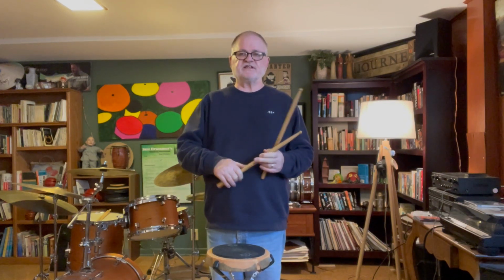Again, do each of these lines for several minutes at a time without stopping, and start with either hand. All right, so this will get you going with your buzz roll and reading 16th notes. We're really getting into some more fun stuff here now.